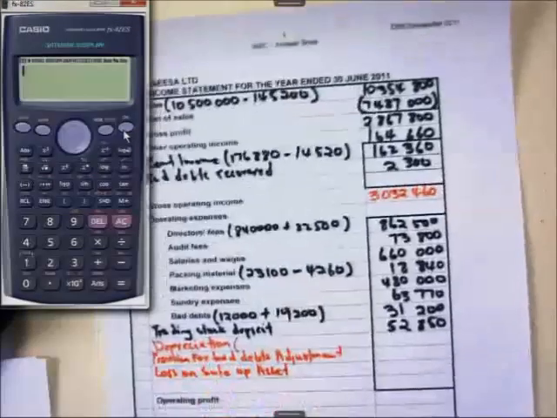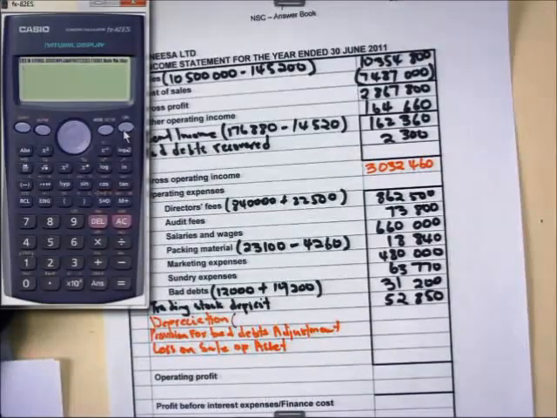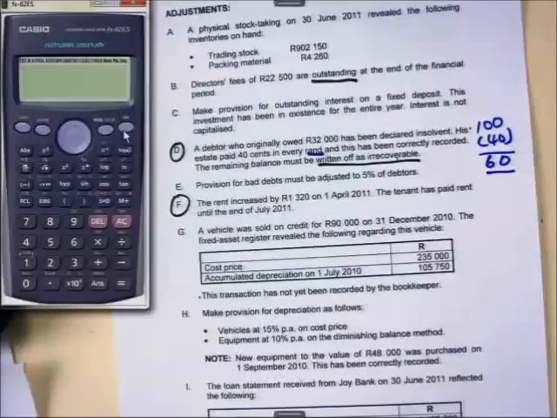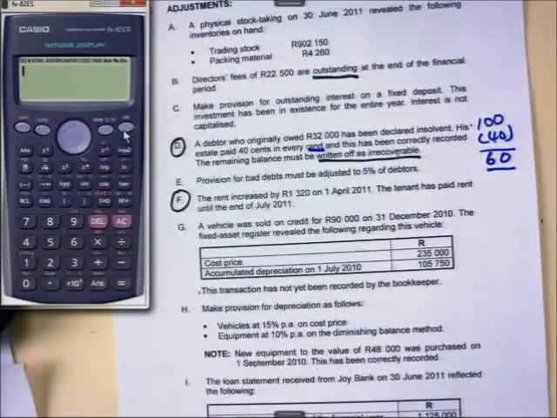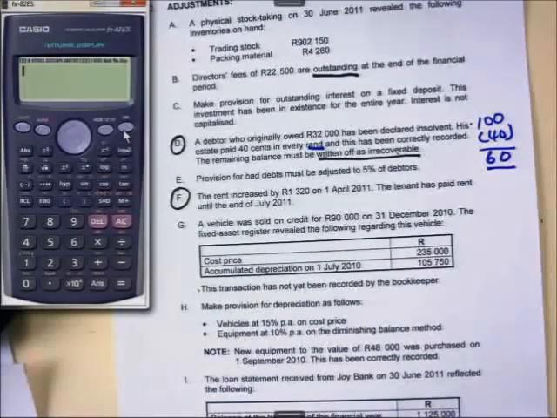Now the next account, we have depreciation. We must also check the adjustments, whether we have anything on depreciation. If you refer to adjustments G and H, G says a vehicle was sold on credit for 90,000 on 31 December 2010. The fixed asset register revealed the following regarding the vehicle. H says make provision for depreciation as follows: vehicles 15%, equipment 10%, and new equipment was bought.